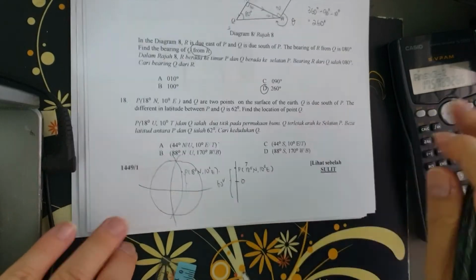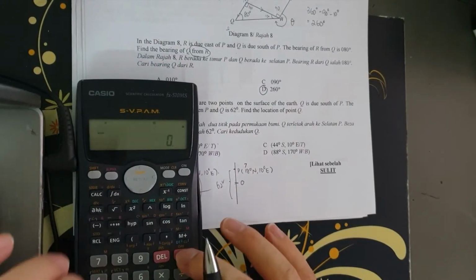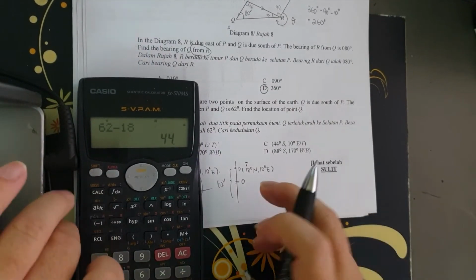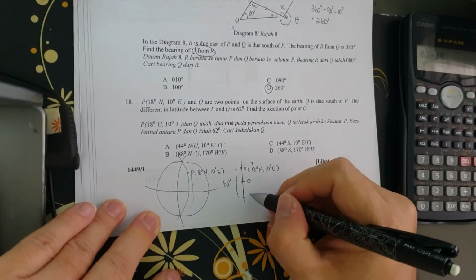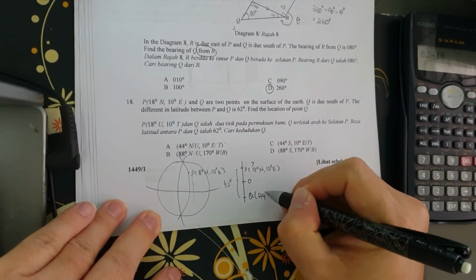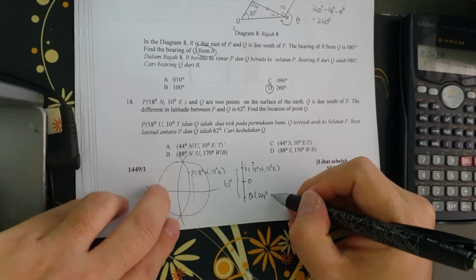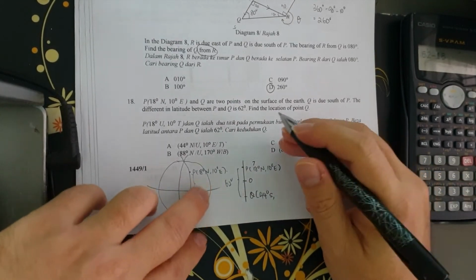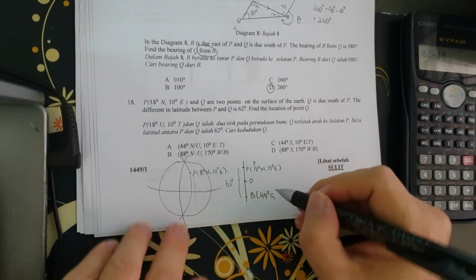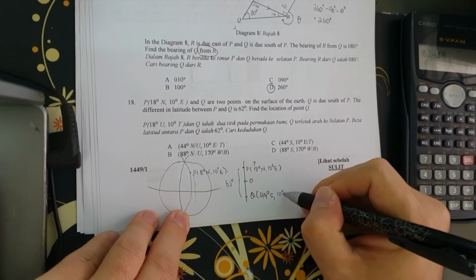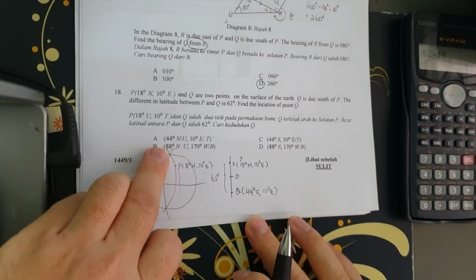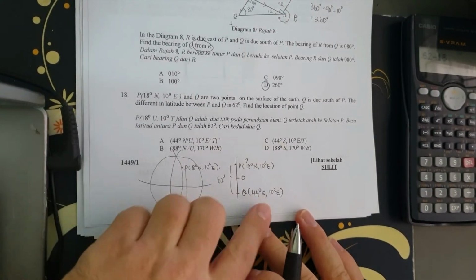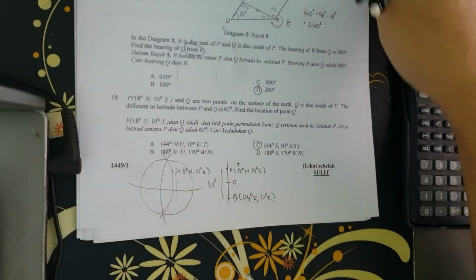So you take 62 minus 18, you will get 44. So your Q will be 44, instead of north now it becomes south, and the longitude will be the same. Find the location of Q. So I have 44 south and 10 east. Yes, the answer is C.